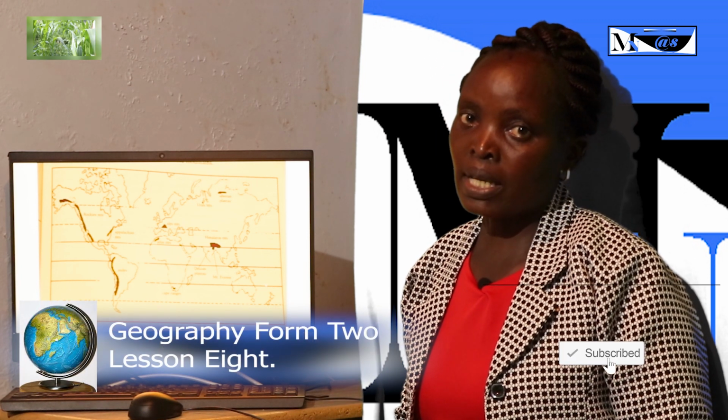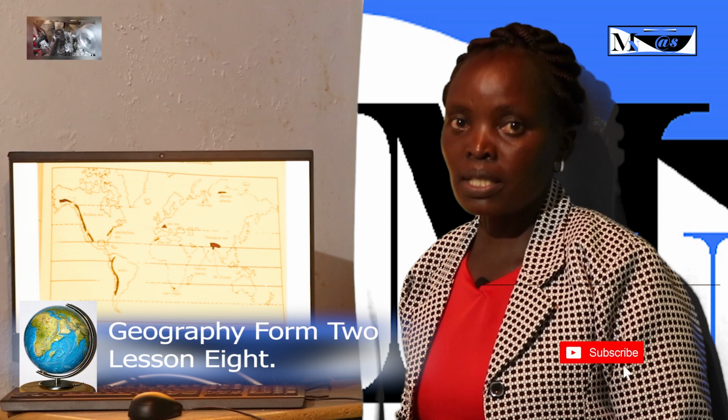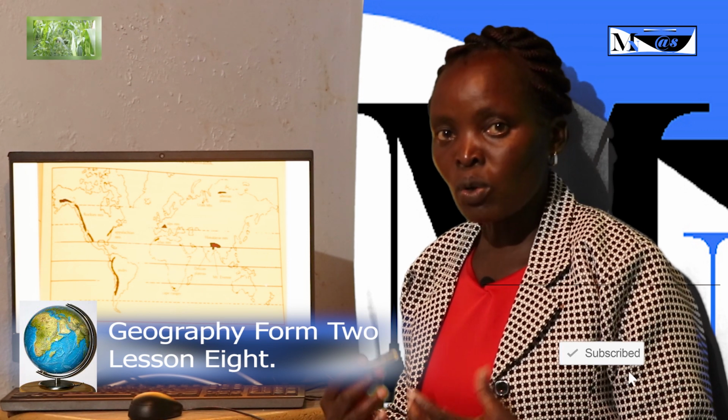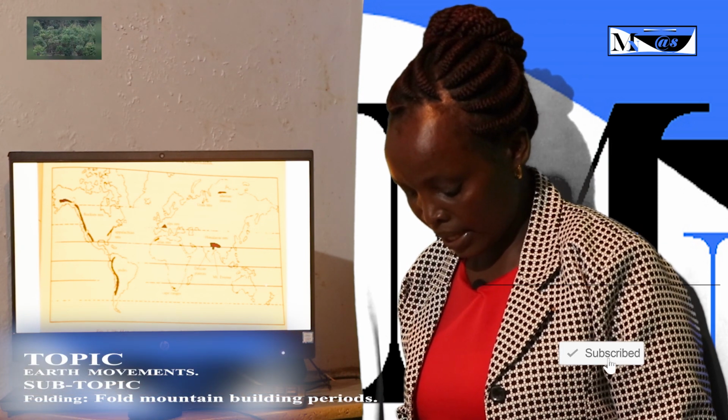So that is it. It may also have some negative effects, like on the leeward side of the mountain, it may discourage settlement, and it may also discourage agricultural activities because of the cold and dry weather conditions. Then we also have sometimes the fold mountains may be very steep, and they may discourage the construction of roads and transport lines. So folding may also be negative in that sense.